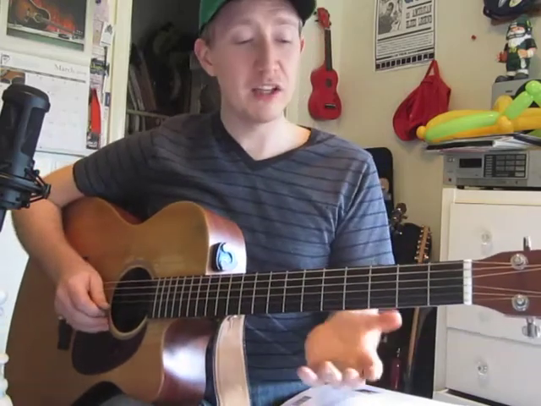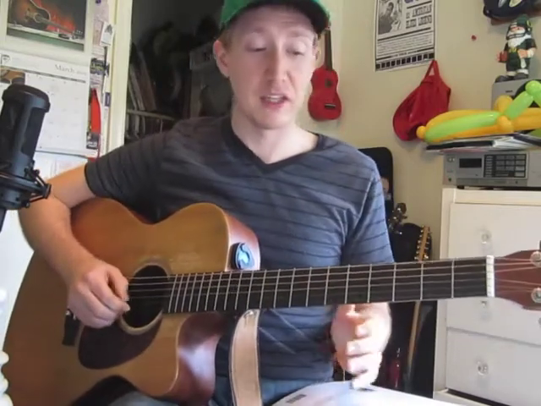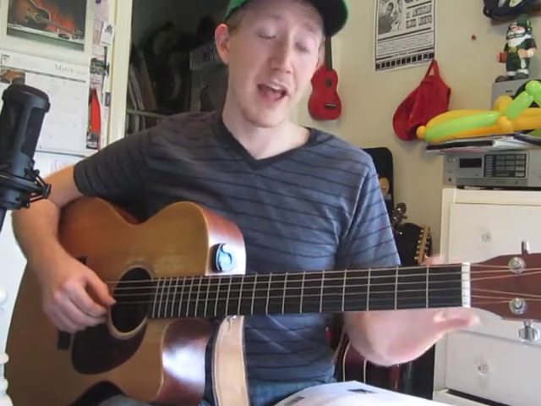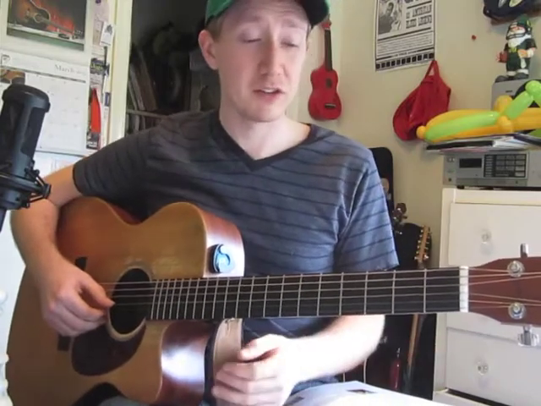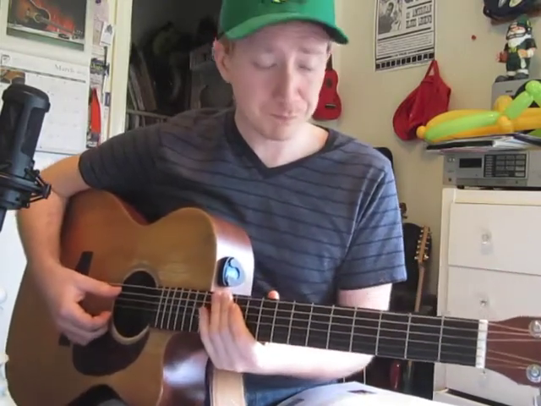Now you can use these patterns on any pair of strings, but you can't do it starting on the 3rd string. That's because the tuning of the guitar gets a little funky when you go from G to B. So that pattern, or really any pattern, has to change when it goes between the G and the B strings. But I typically just do it on the low E string anyway.